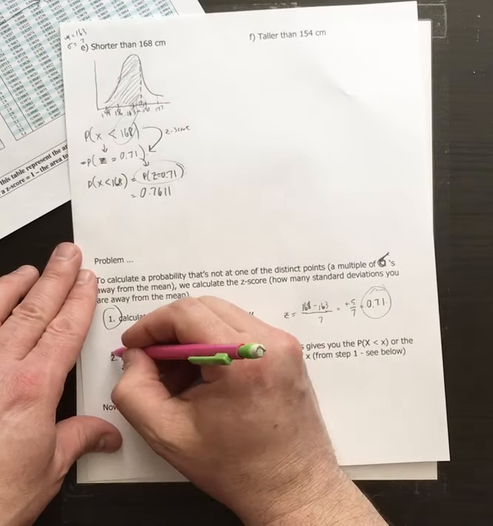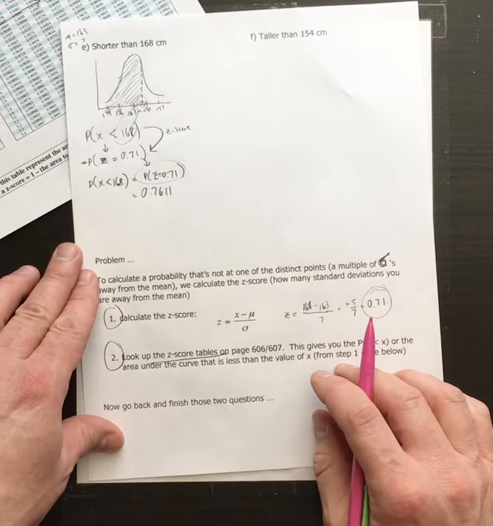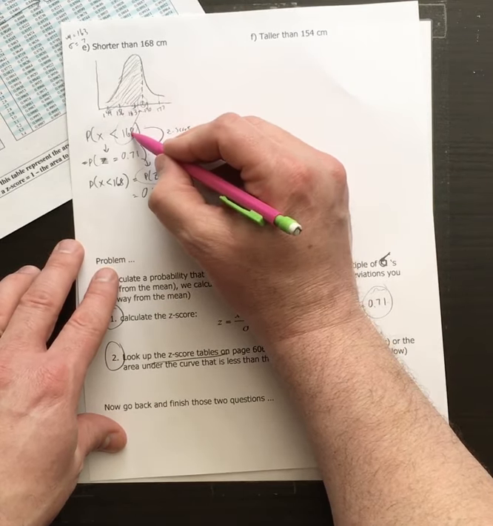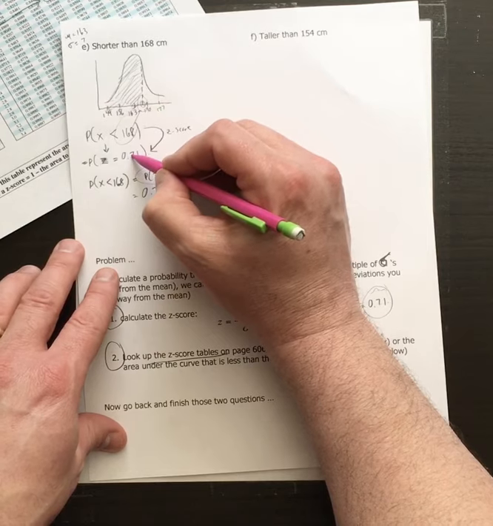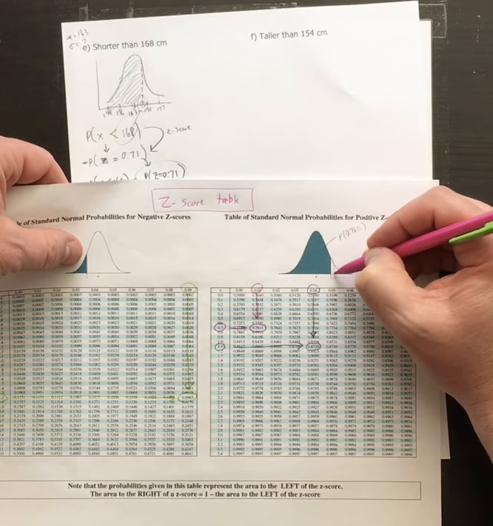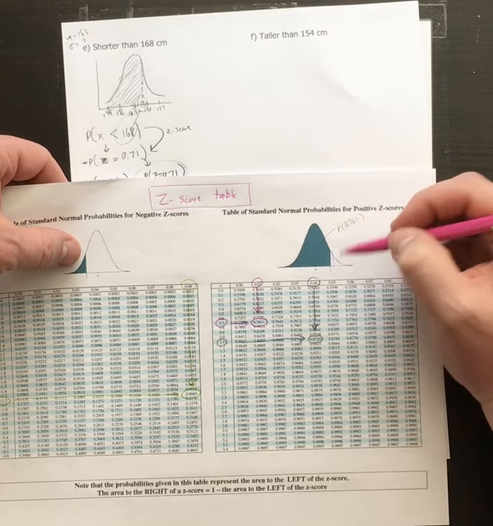Step number one. Step number two, look up the Z-score table number. Okay, so now I know the probability of less than 168 is going to be a Z-score of 0.71. Look up what a Z-score of 0.71 means, okay? Because it's just a little bit to the right, not a full one to the right. And then what I do is I figure out what that area is.